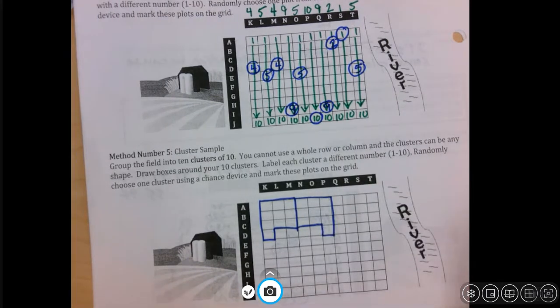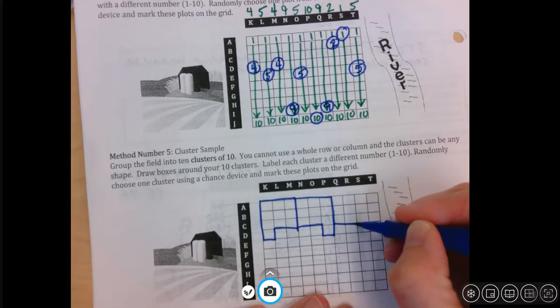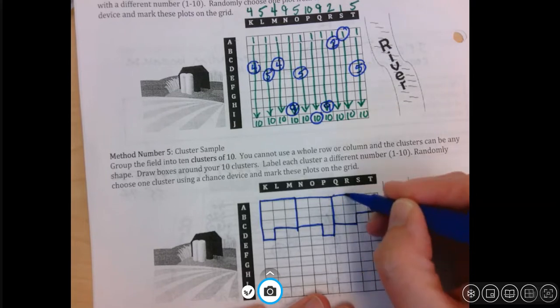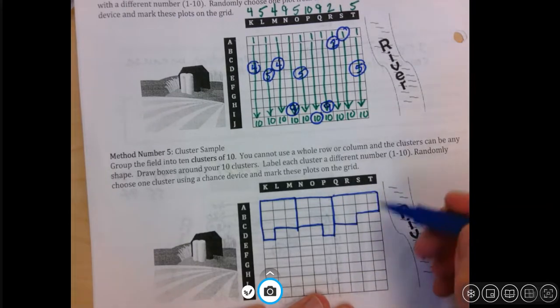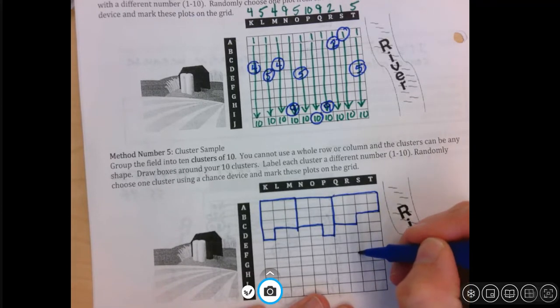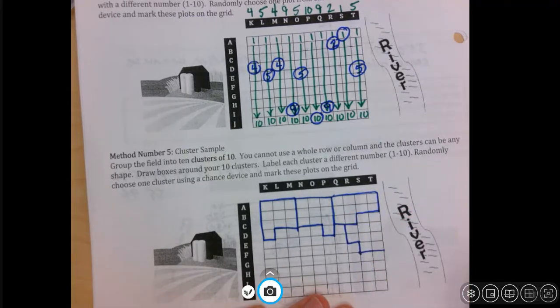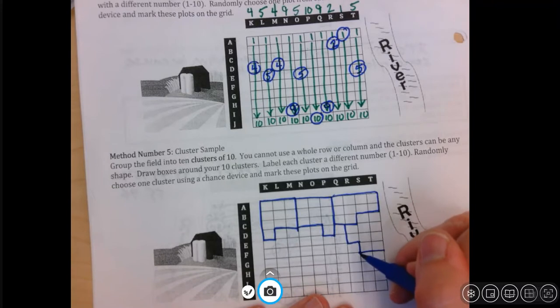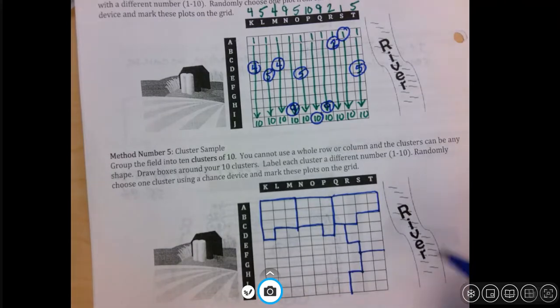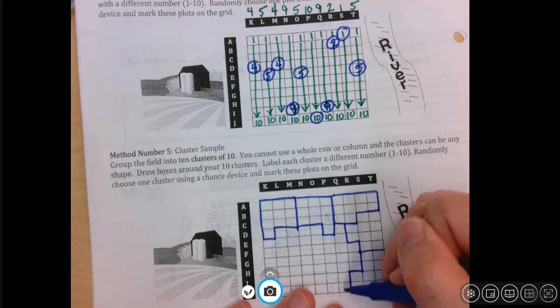So what I was saying is, if you want to draw your clusters differently, you can. You're going to get a different answer than me, and that's okay. So the clusters just have to have 10 boxes in them. So any way you want to draw it so it has 10 boxes is fine. That's whack. One, 2, 3, 4, 5, 6, 7, 8, 9, 10.